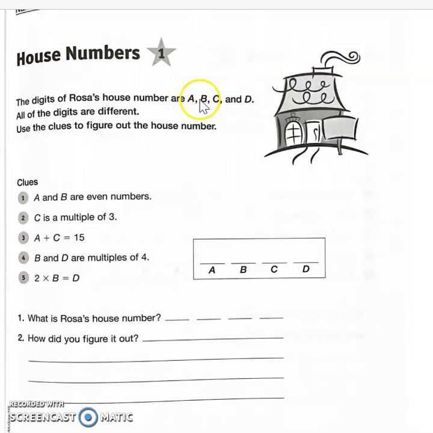So this one has 4 numbers in its house number. All the digits are different. That doesn't necessarily mean the case for every page, so make sure you read it. And then we've got to use these clues to figure them out. Looking at the clues, clue 1: A and B are even numbers. Okay, so what are even numbers? 2, 4, 6, 8. That's good to know, but it can't really help us right now, right? We can't actually put anything in yet.